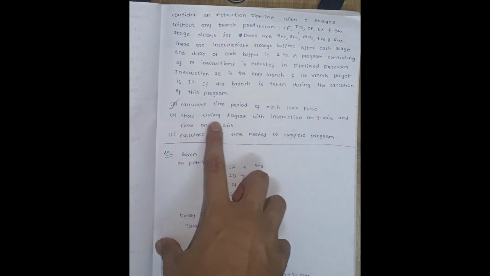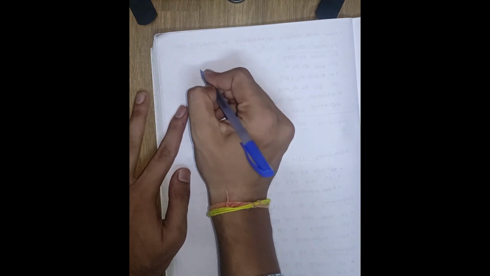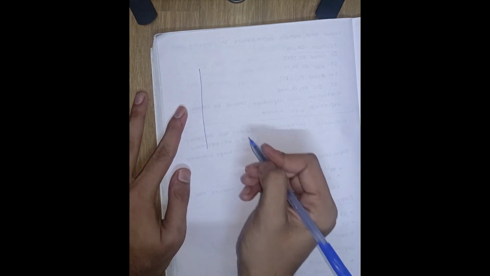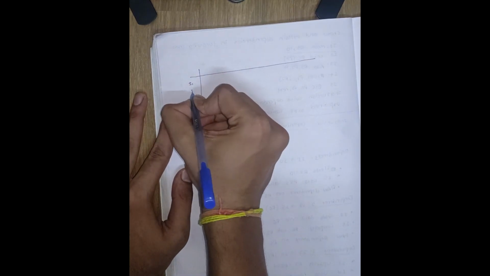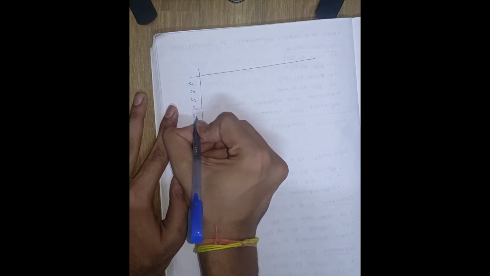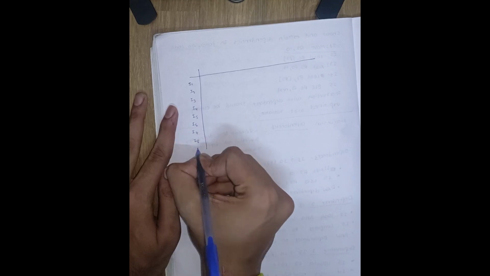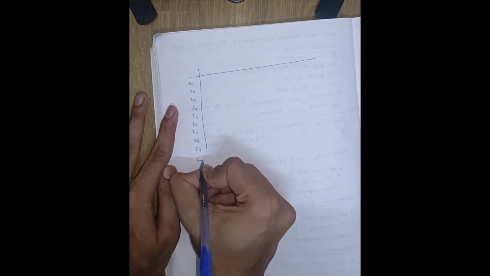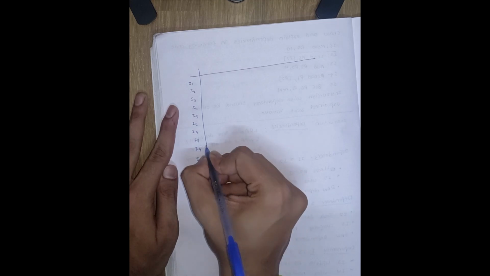And the next part: show the timing diagram with instructions on the y-axis and time on the x-axis. I will explain this very simply. The instructions are on the y-axis, total 13: I1, I2, I3, I4, I5, I6, I7, I8, I9, I10, I11, I12, I13.